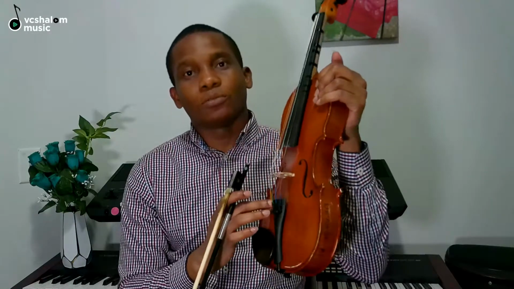Last time we looked at the names of every other part of the violin apart from the strings. I don't know, do you remember some of the parts of the violin? The scroll, the pegs, the fingerboard, the f-holes, the bridge, the fine-tuning screws, the tailpiece, the chin rest, the sound post. I hope you remember all that.